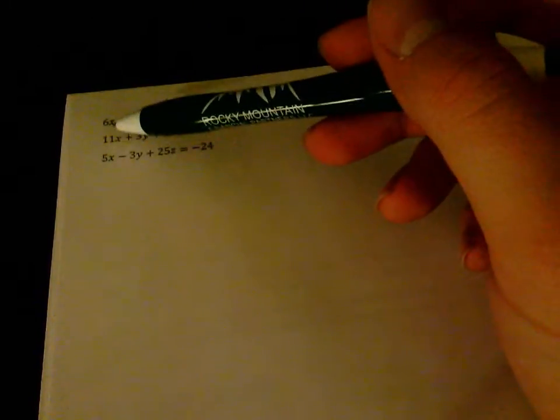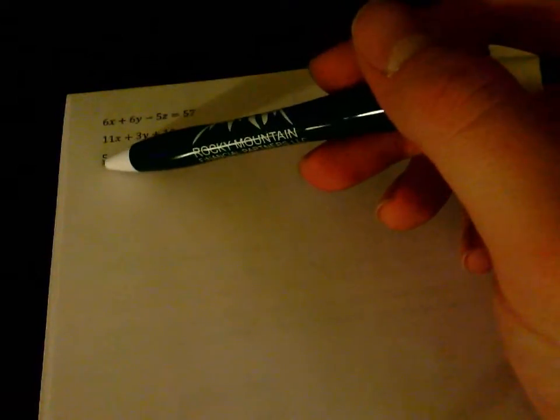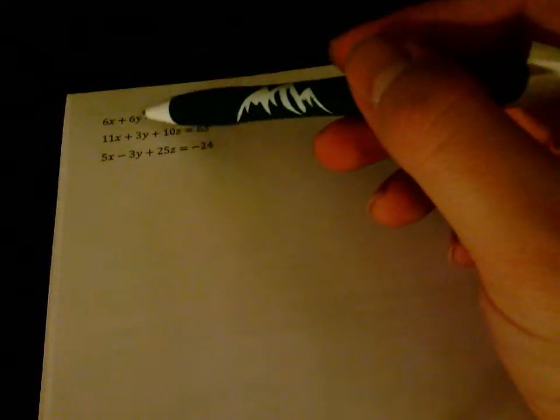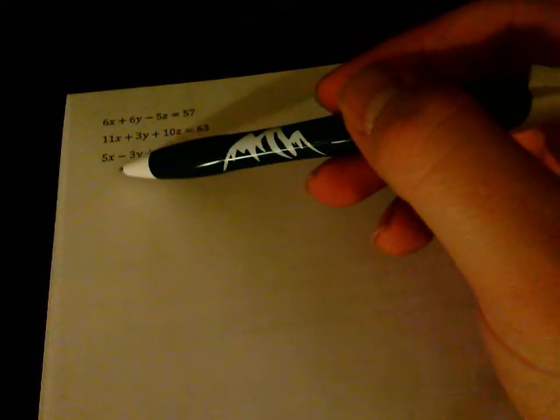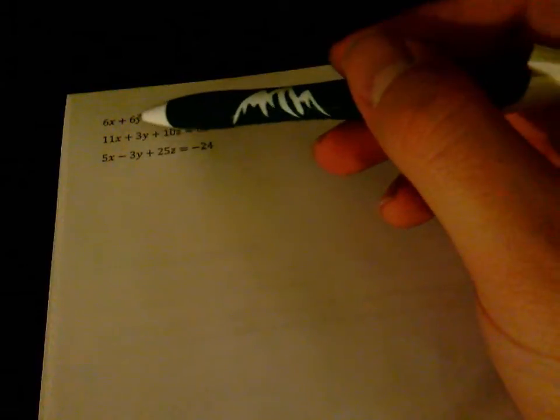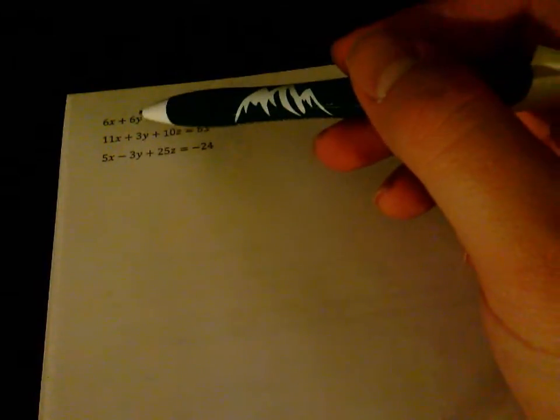Now, looking at this, I'm going to tell you which one's the easiest to do. X's are the hardest. Why? Because 5 cannot multiply to 11, 6 can't multiply to 11, and 5 cannot multiply to 6. Since none of those can multiply to each other, it's the longest route to go that way. Let's look at the y's. I have a 6, a 3, and a 3. I already have a positive and negative 3, so that's already easy to eliminate. And I know 3 times 2 gives me 6, so that's going to be easy to eliminate. So I'm going to choose the y's here.